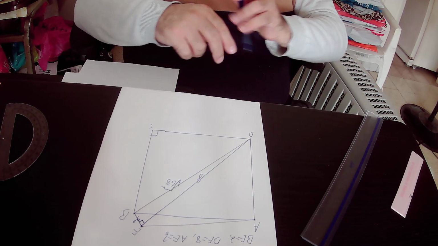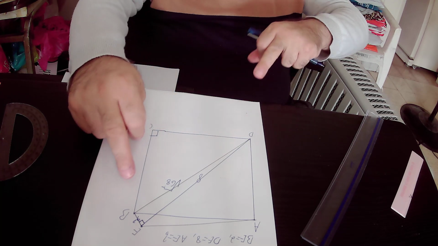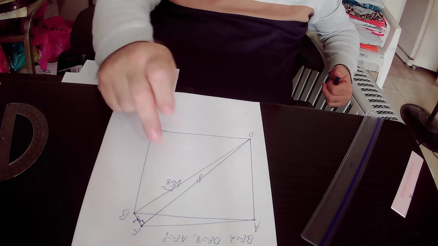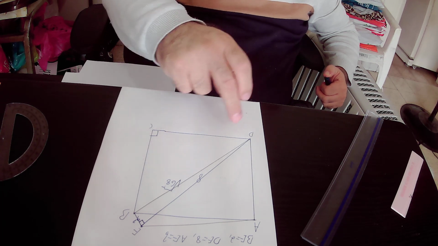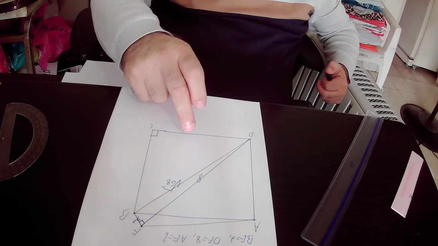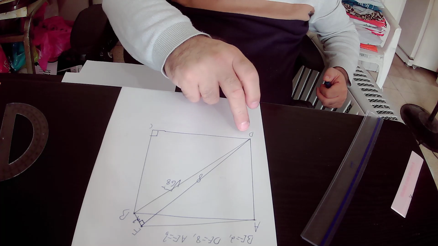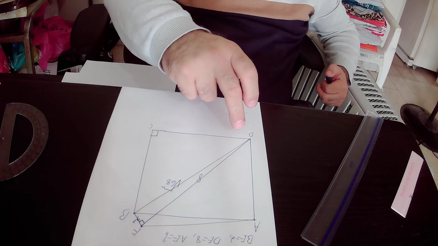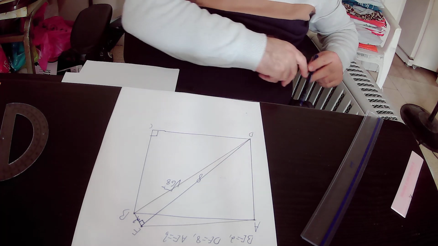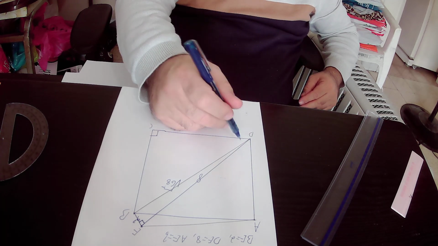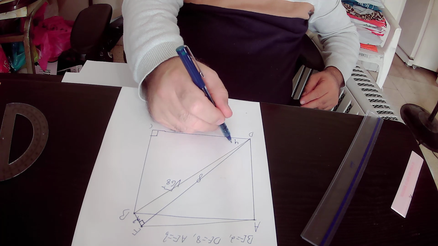So actually line segment DB is the diagonal of square ABCD, and according to rule number 1, the diagonal DB creates an angle of 45 degrees. It crosses this angle that equals 90 degrees into an angle of 45 degrees, so this angle will be equal to 45 degrees according to rule number 1.